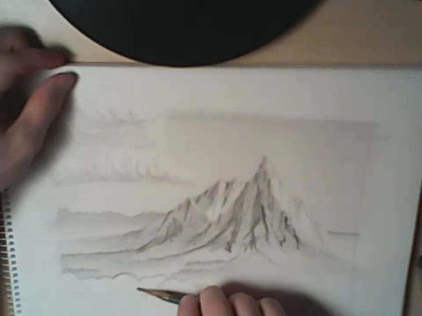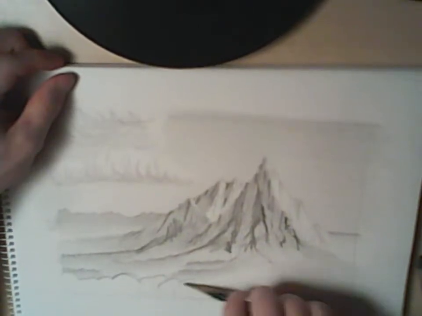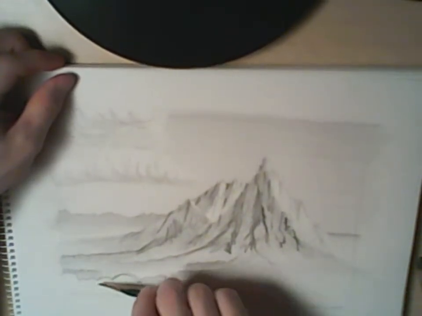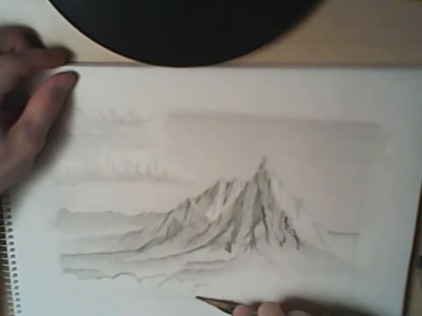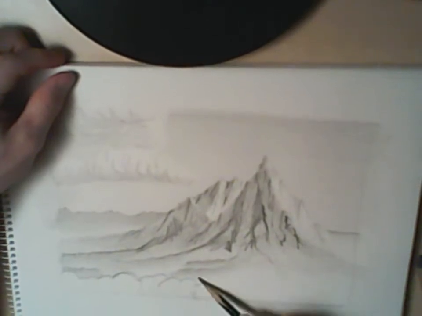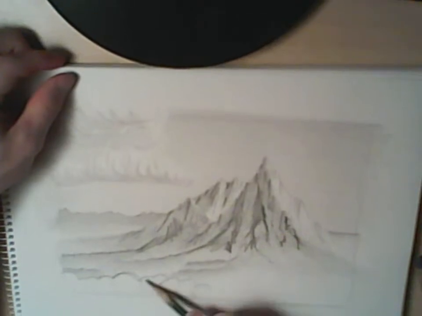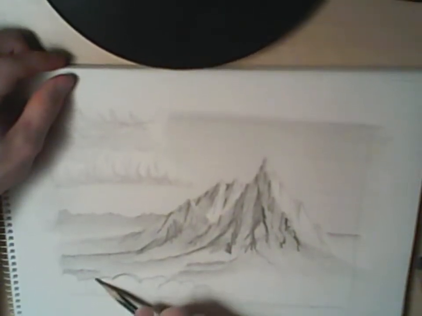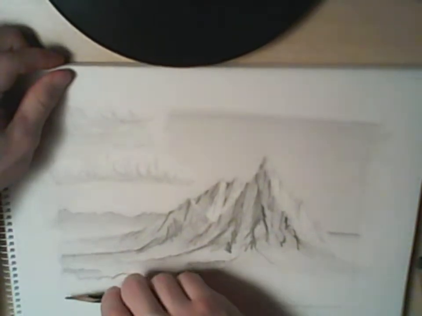Now let's go into these trees down here. I'm just indicating for myself the volumes to see where I have to go darker. Maybe I'll first just give them all a general value, just cross-hatching everything very lightly.